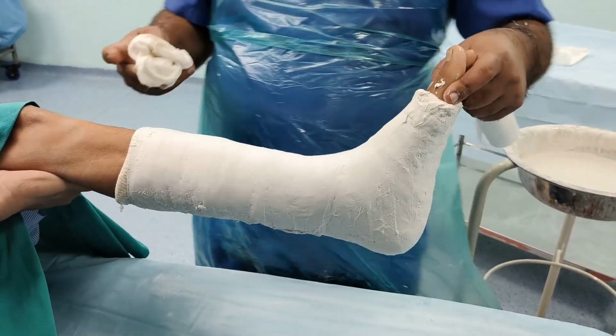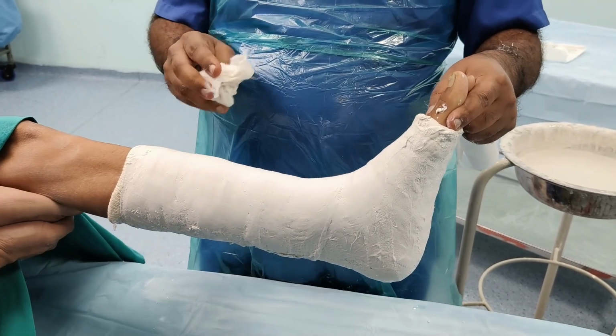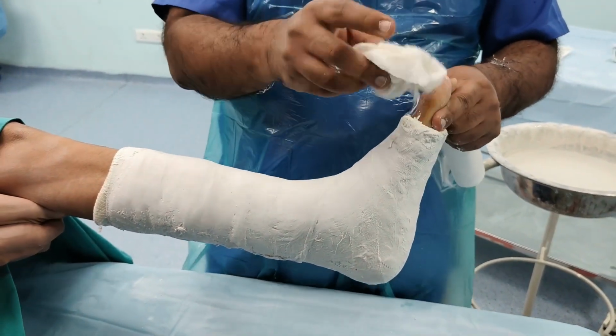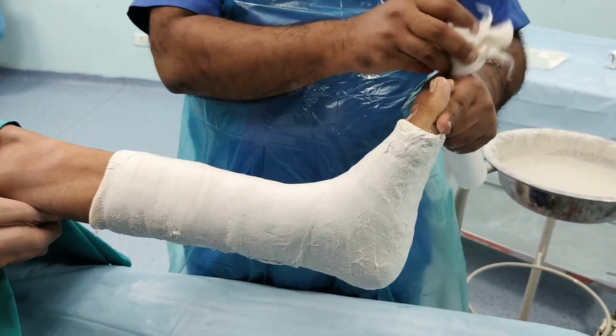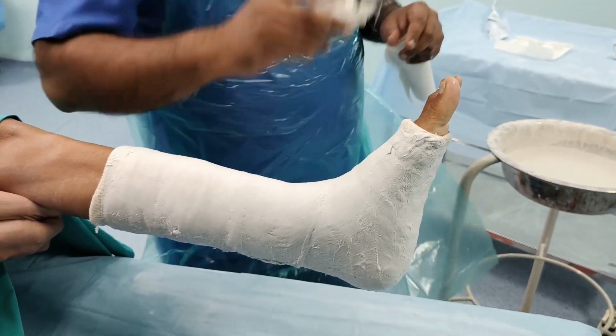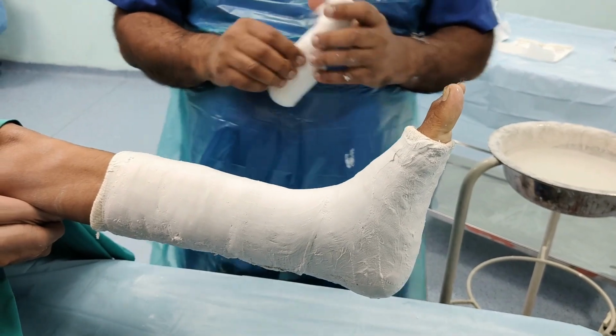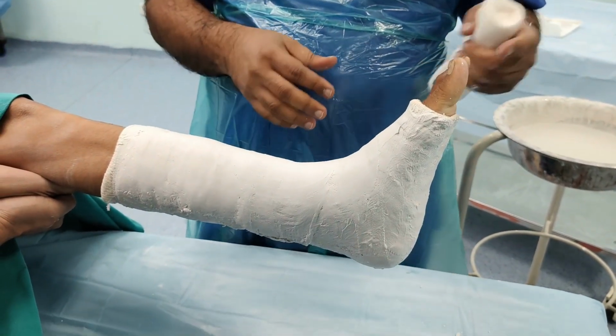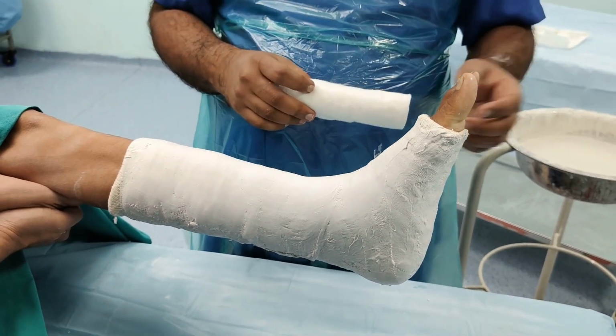The take home message whenever you are applying a plaster is that you have to tell certain important precautions to the patient, which are always essential. That the limb has to be kept elevated on a pillow or two pillows.